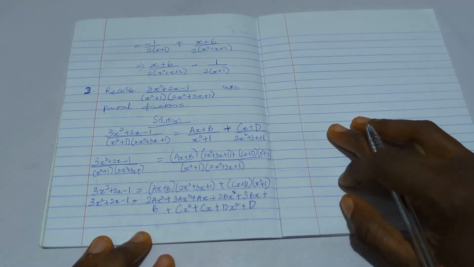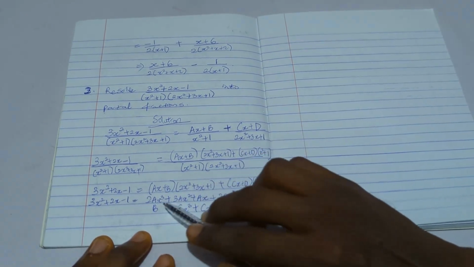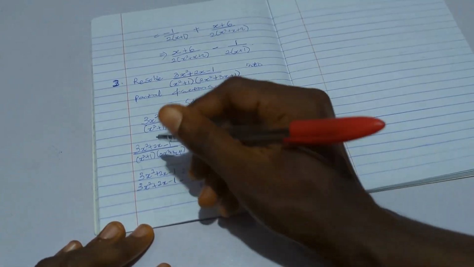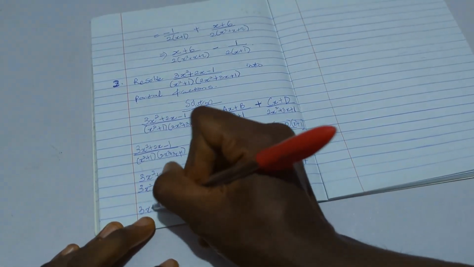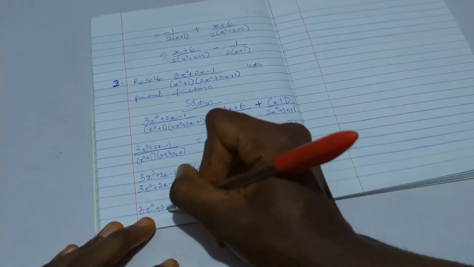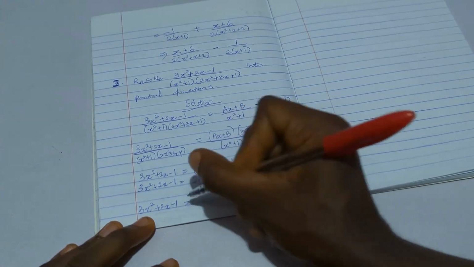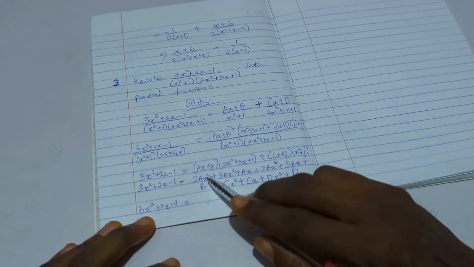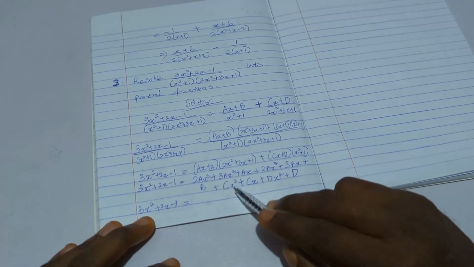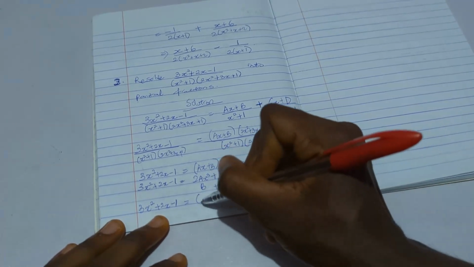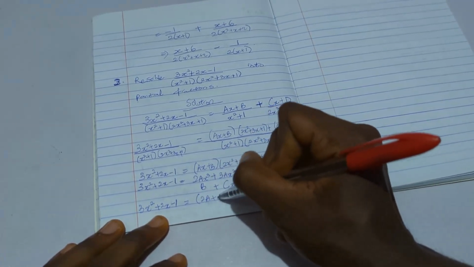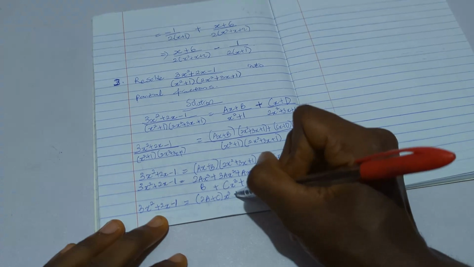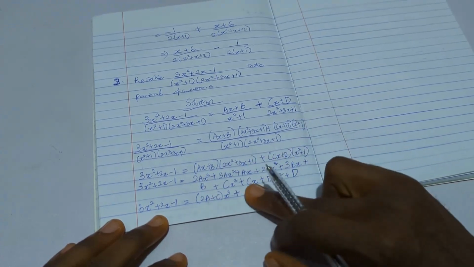All right, so the next thing for us to do is to group things according to their powers of x. So we have 3x squared plus 2x minus 1 equals to, what are the things we have here? The powers of x cubed, probably first. So I have 2ax cubed plus cx cubed first. So that's going to be 2a plus c, and both of them are x cubed. Of course, you need to pay a lot of attention so you don't make mistakes, and you need to be aware of everything you are doing.